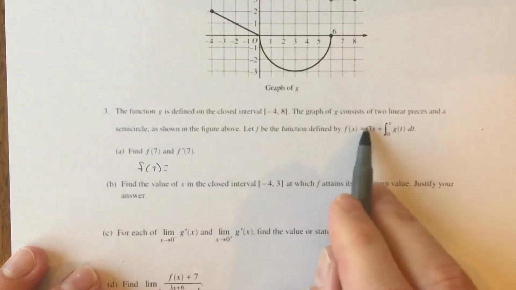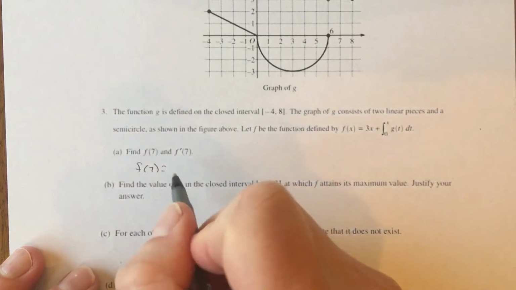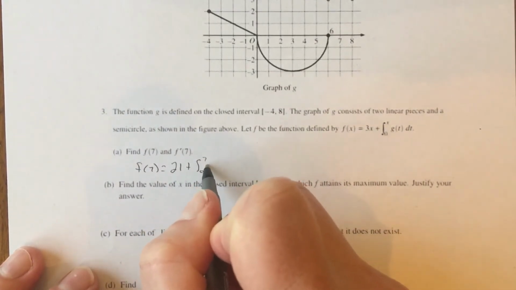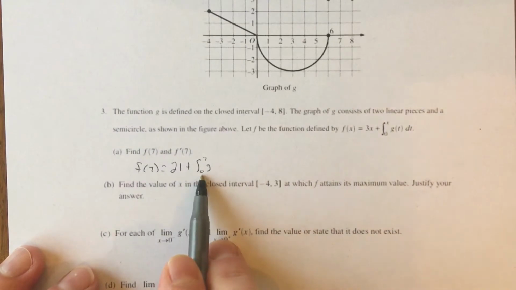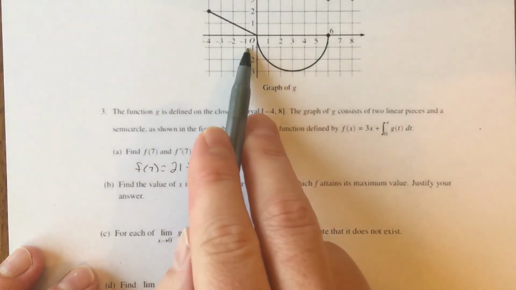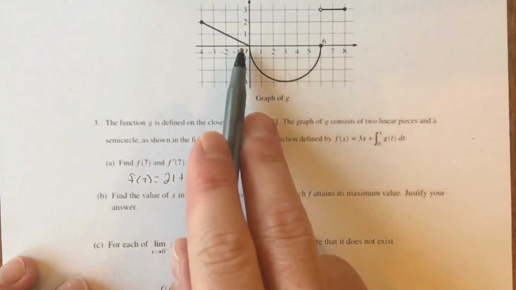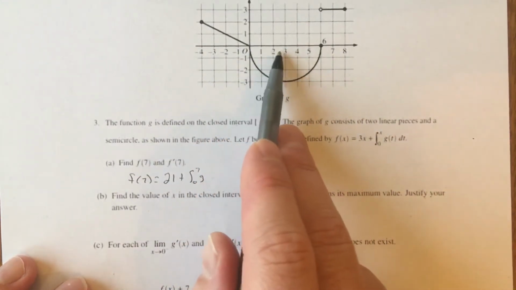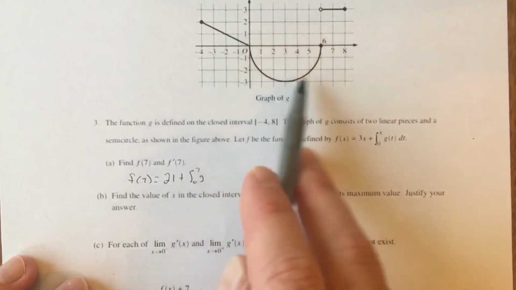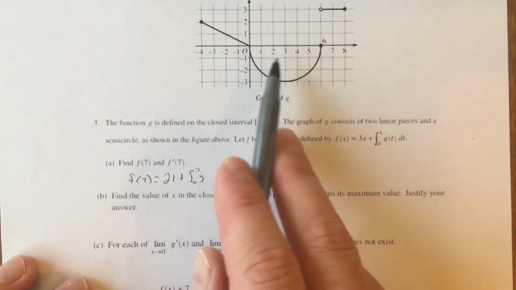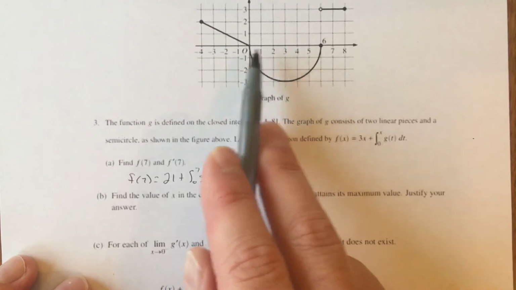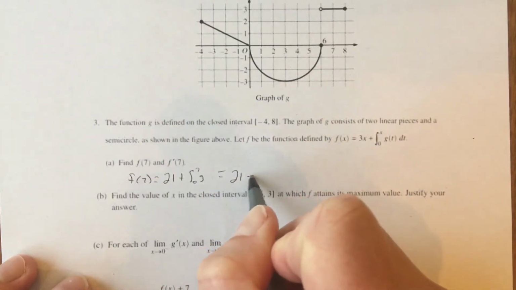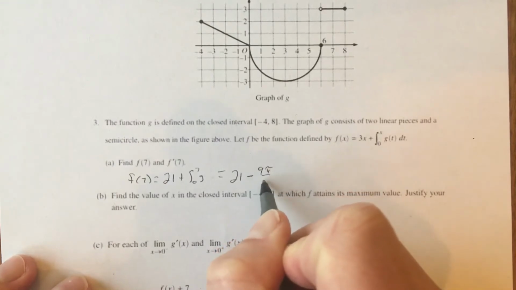If I put 7 into this function here, I'm going to get 3 times 7, 21, plus the integral from 0 to 7 of g. So that integral from 0 to 7 of g is just the area from 0 to 7. So that's going to be this half circle, which has a radius of 3. So the full area of the circle would be 9 pi. Half of it would be 9 pi over 2. And it is below the x-axis. So it's going to be a negative 9 pi over 2.